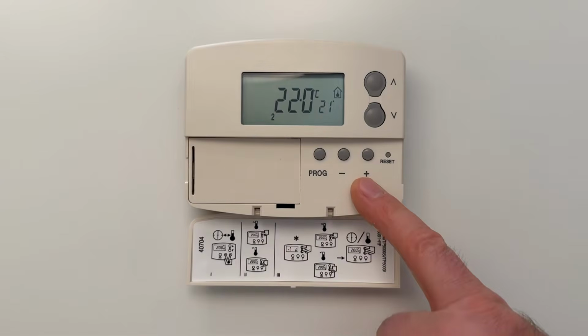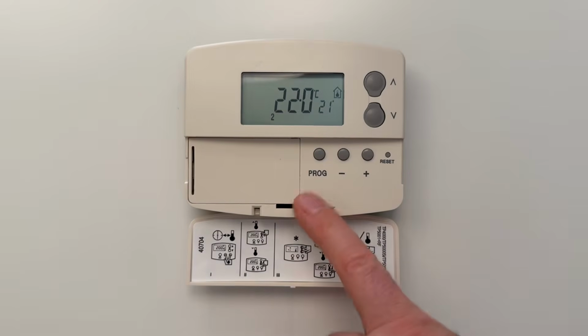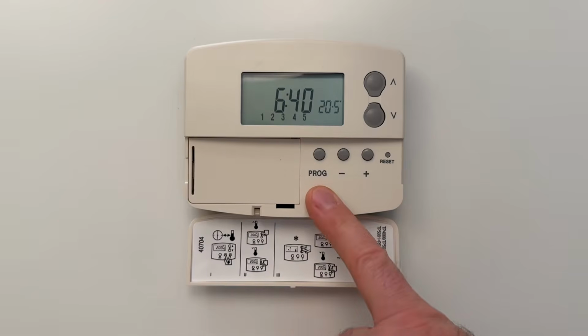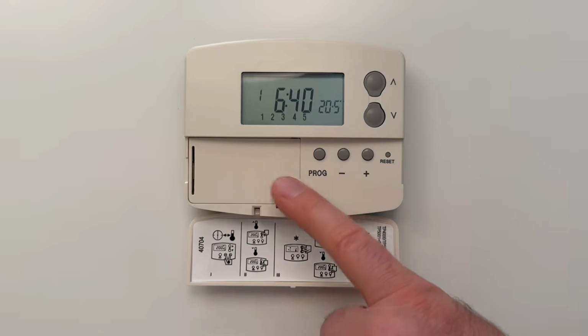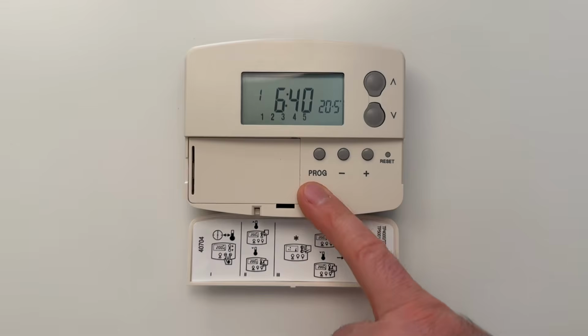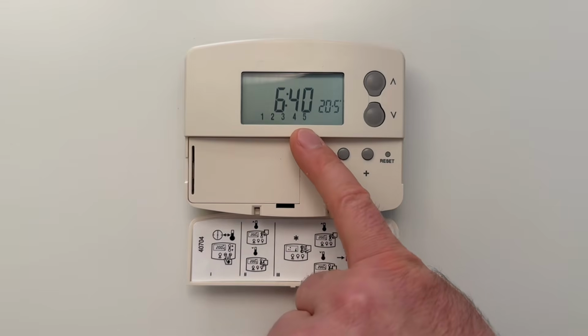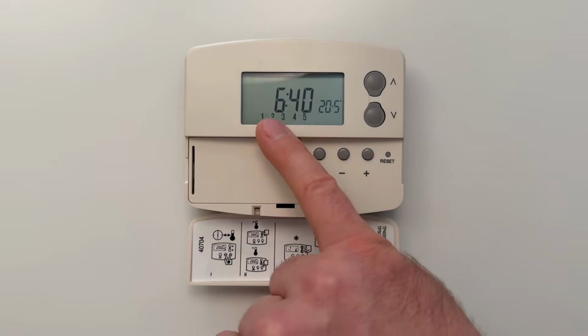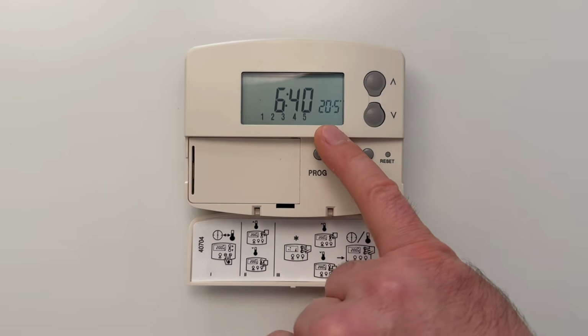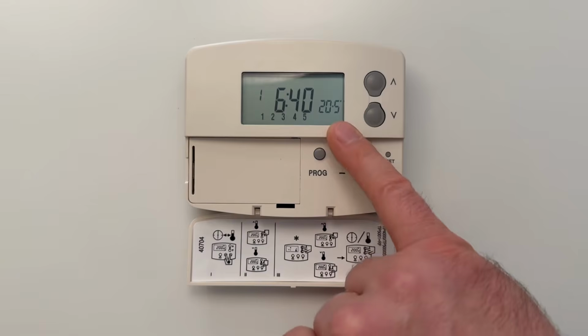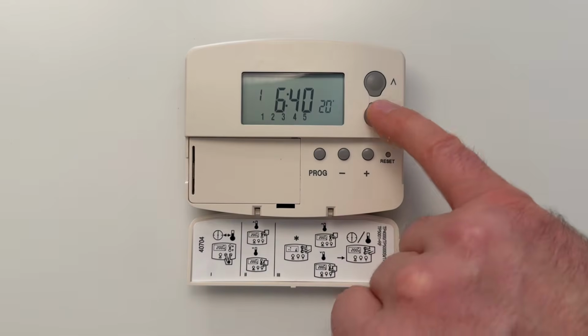I see some more buttons here. If I push this program button, I jump into the programming mode, my schedule programming mode, so I can program from Monday till Friday. I have 6:40, and I have a 20.5 degrees set temperature.